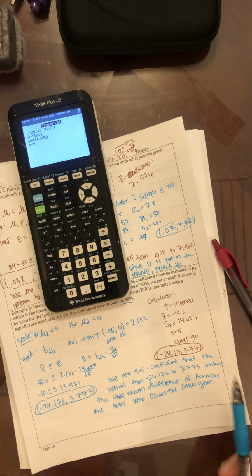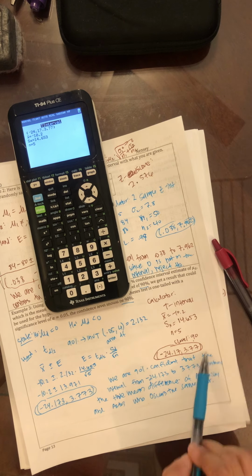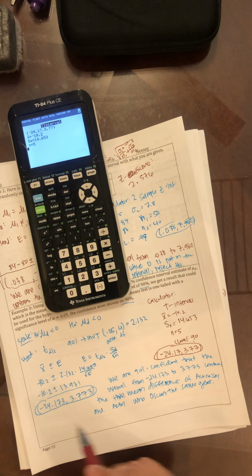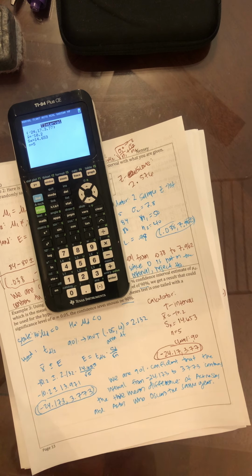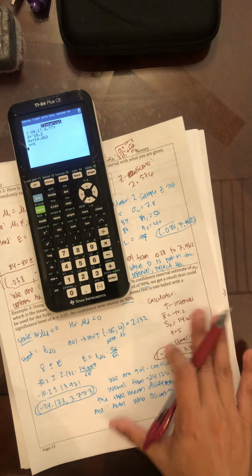Okay, now here's my question to you. Is 0 contained in here, in both of these? And if you think about it, it's yes, because it goes from negative to positive. So that means that 0 has to be somewhere in there. It doesn't have to be straight in the center, it just has to be somewhere in the middle.